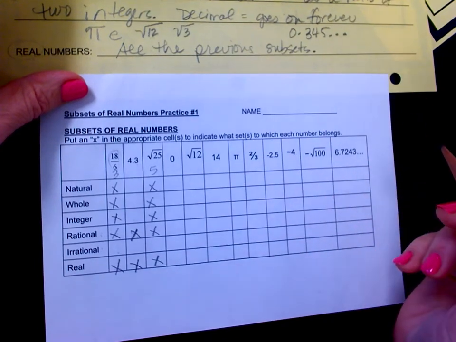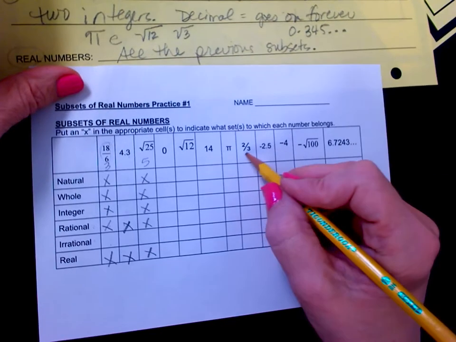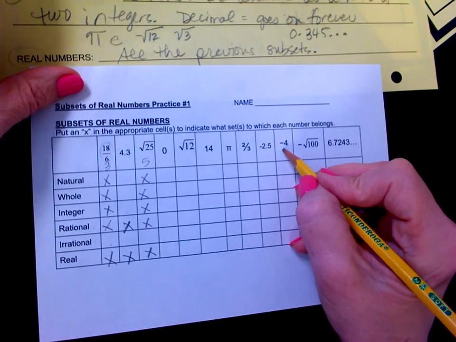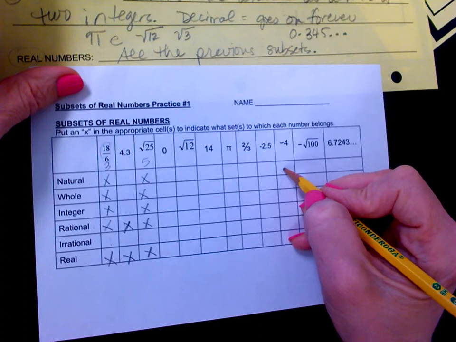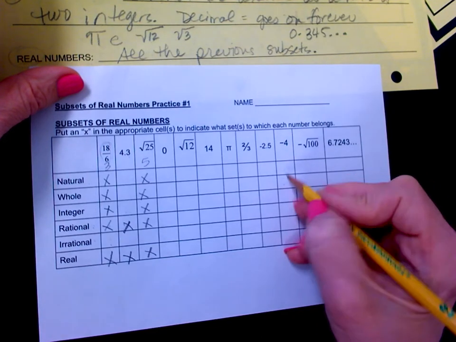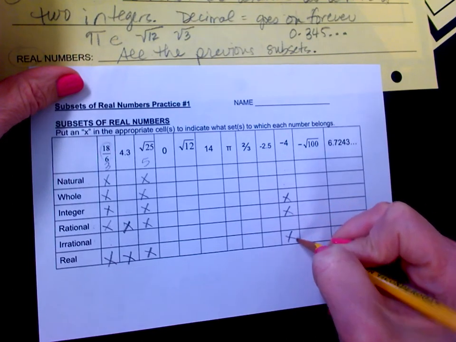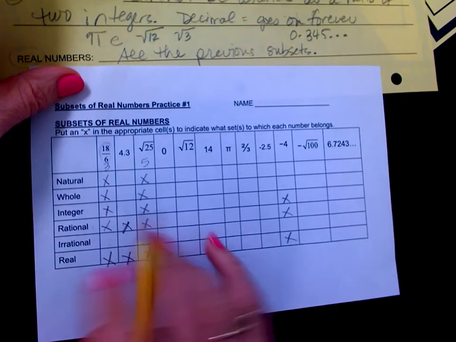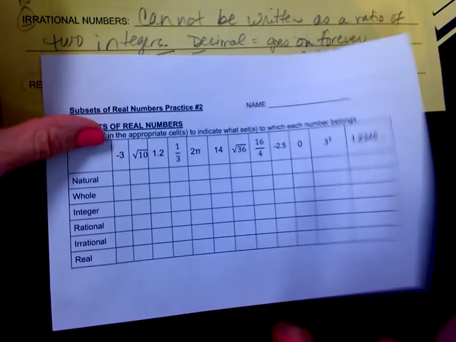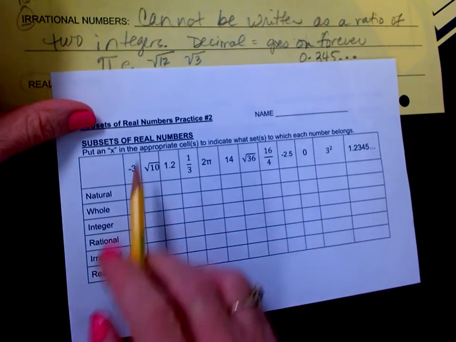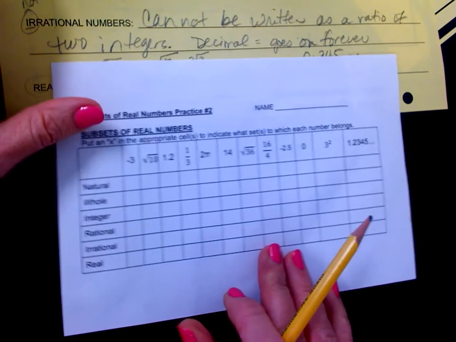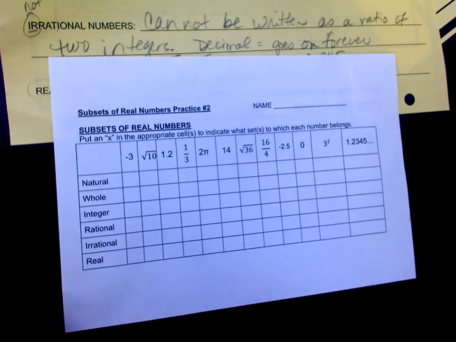Okay? Let's jump over here for a second. Let me show you something. Let's jump over to maybe -4. Now, -4. Negatives, when you're a little kid, you don't learn about negatives, so it's not natural, it's not whole. It is an integer, it is rational, and it is real. You're going to notice something real quick here. So I want you to practice that. And on the back, if you got this set, you should also have practice 2. So I want you to practice identifying those subsets.